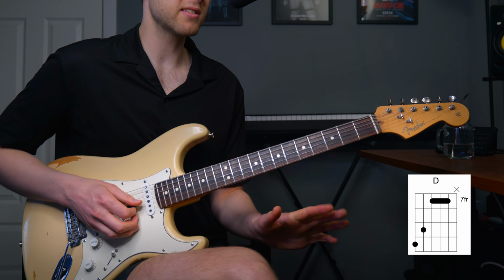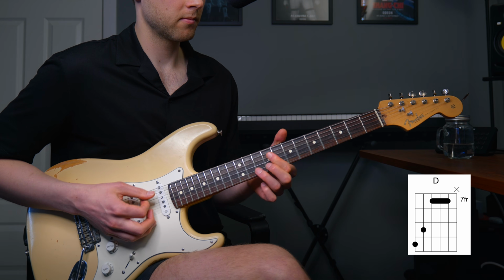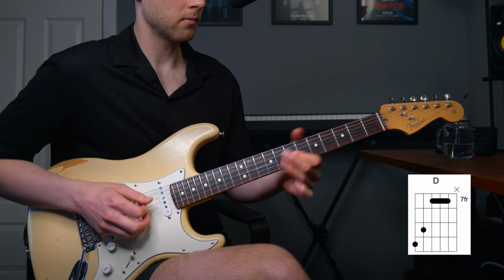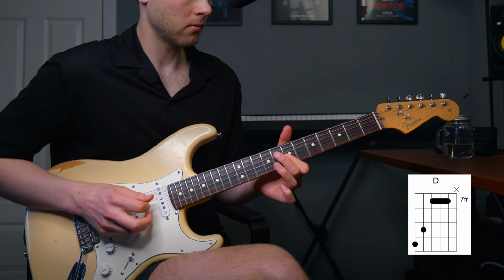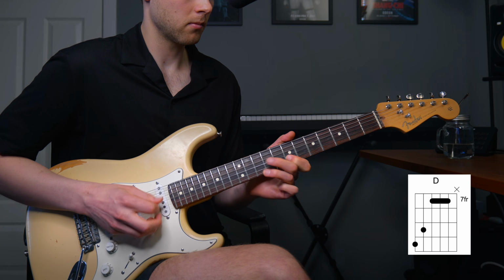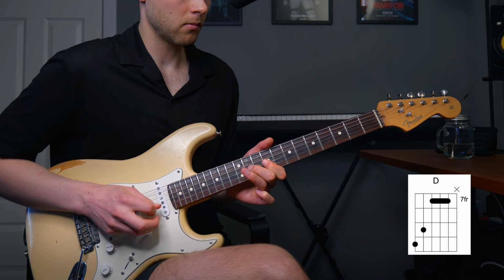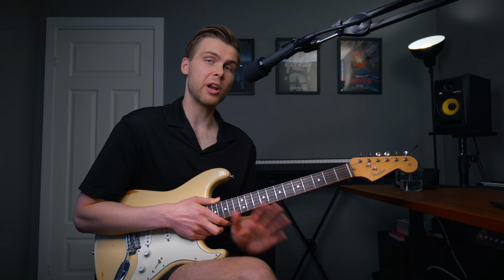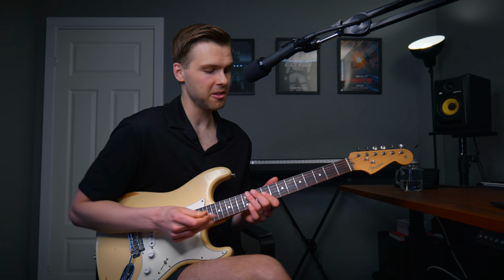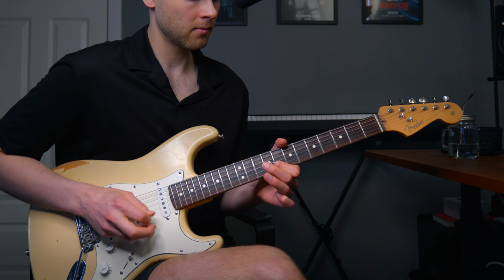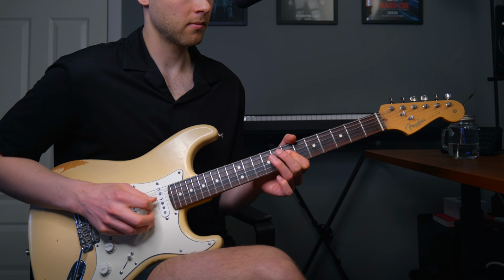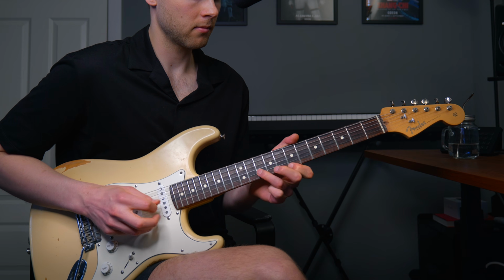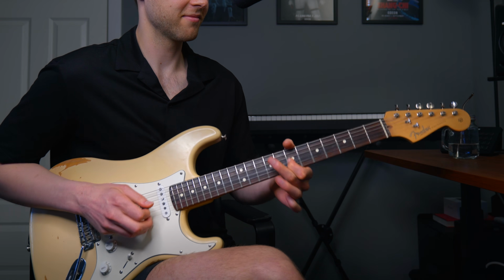And then end the phrase on the target note. So you can basically play whatever you want, as long as you end on a target note. You can even go outside of the scale. As long as you end on the target note.